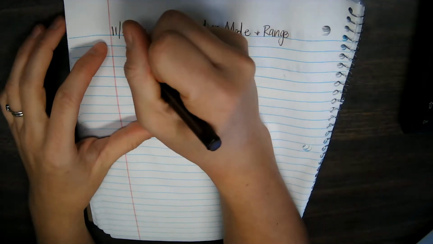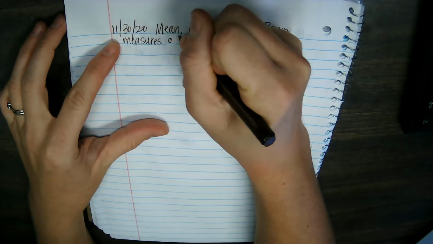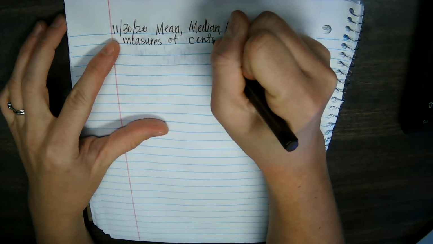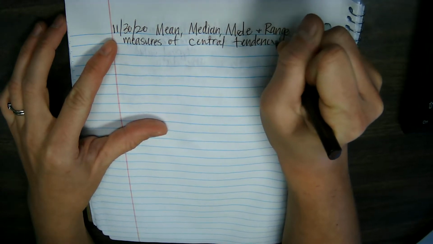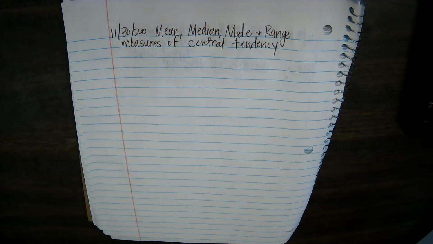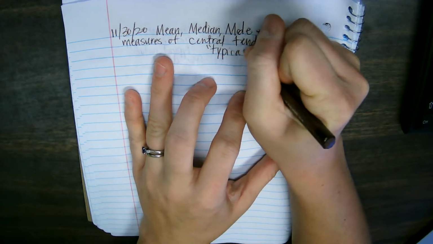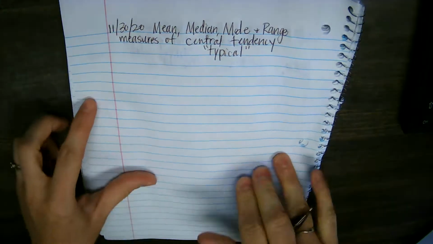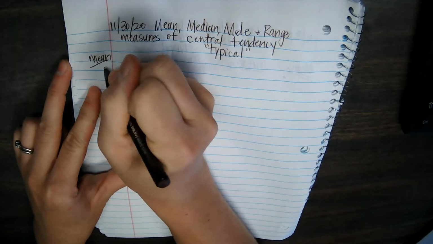These are all measures of central tendency. So it is kind of showing you where the data tends to fall for a particular set. It tells you what is typical. So there will be a lot of writing today. Feel free to pause your video whenever you need to, okay?